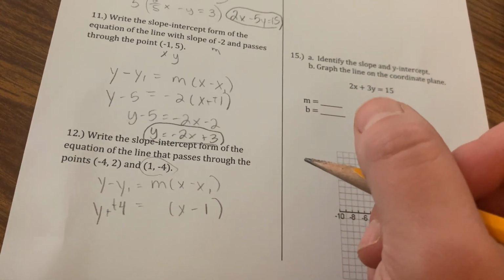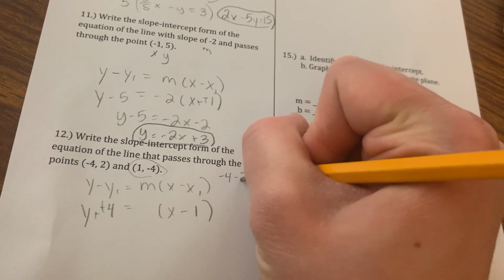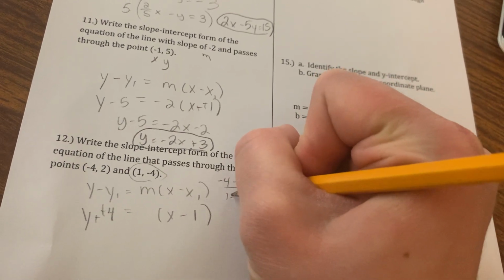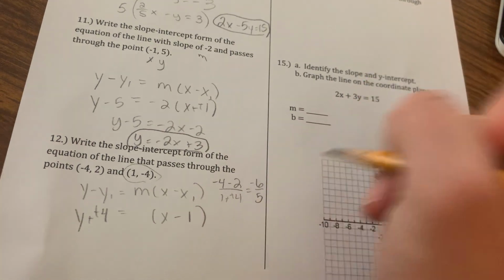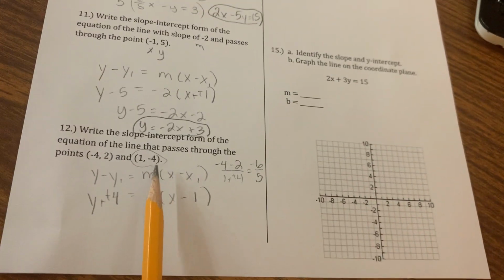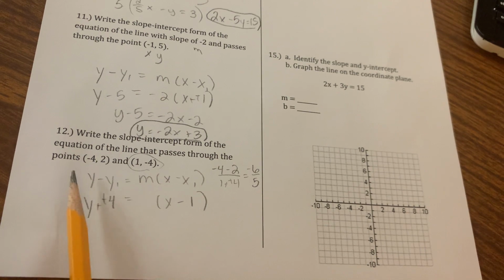I have to figure out the slope. So -4 minus 2 over 1 minus -4. Be careful with those y2s and y1s. -6/5. All right, let's just make sure. -6 over -5.